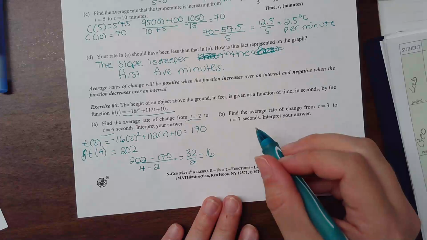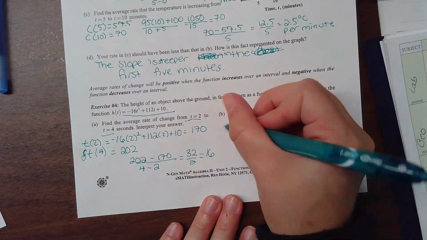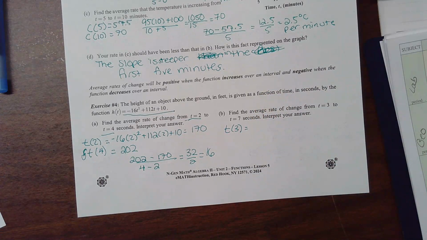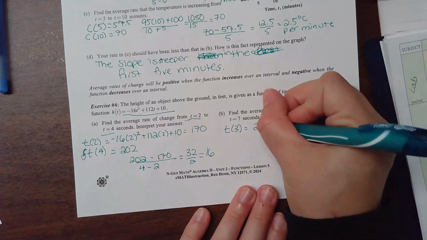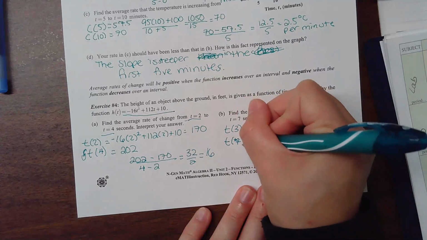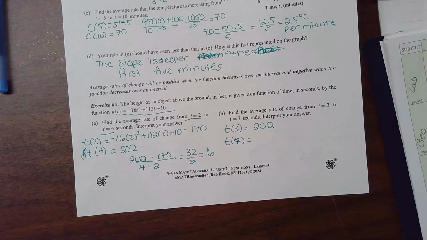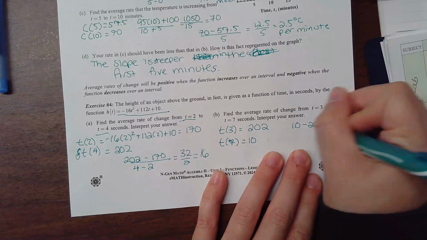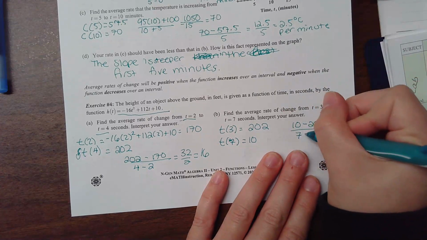Now let's see what happens here. We have to find it for 3 and 7. T of 3 is 202, and t of 7 is 10, so we'll do 10 minus 202 over 7 minus 3.